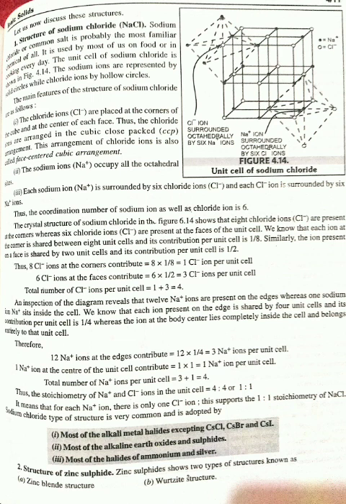The main features of the structure of sodium chloride are as follows. First, the chloride ions Cl⁻ are placed at the corners of the cube and at the center of each face. Thus, the chloride ions are arranged in the cubic close-packed (CCP) arrangement. This arrangement of chloride ions is also called face-centered cubic arrangement. Second, the sodium ions Na⁺ occupy all the octahedral sites. Third, each sodium ion Na⁺ is surrounded by 6 chloride ions Cl⁻, and each Cl⁻ ion is surrounded by 6 Na⁺ ions. Thus, the coordination number of sodium ion as well as chloride ion is 6.